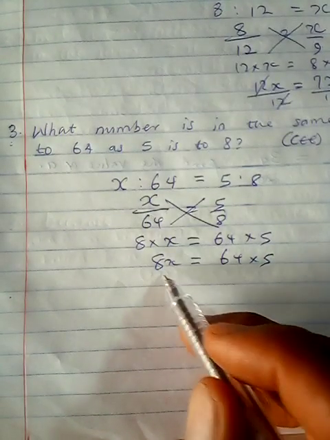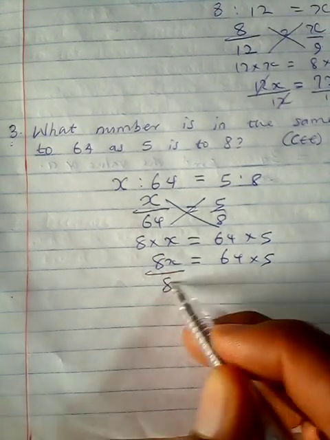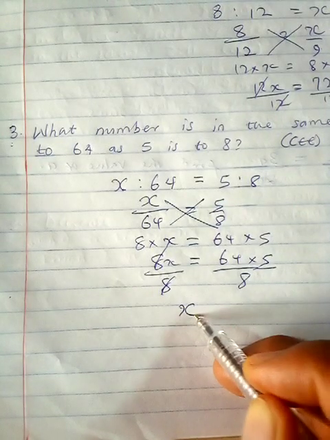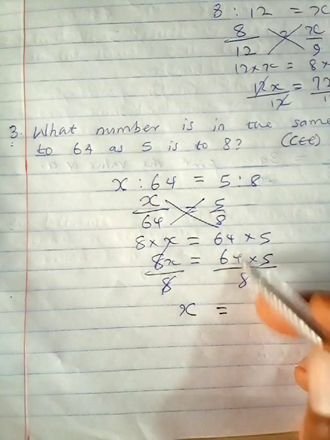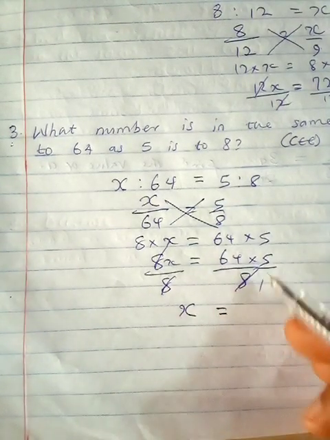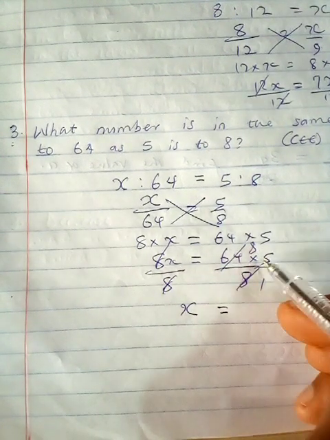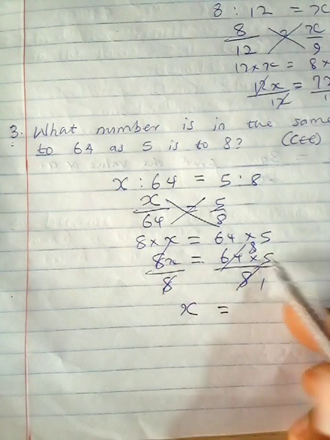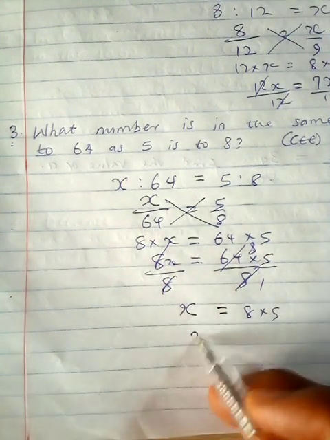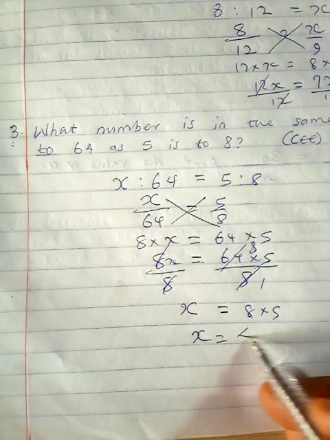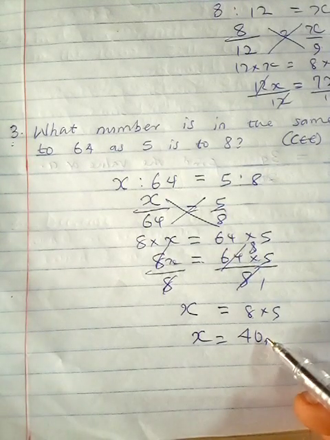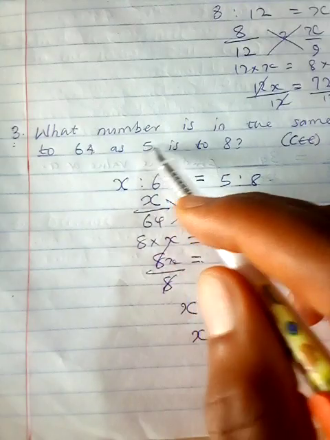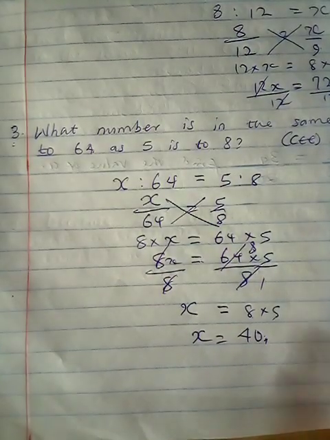Now we are going to do it this way. Divide both sides by the coefficient of x, which is 8. So 8 goes with 8, and we are left with x. x is now equal to what? 8 can go into 64: 8 divided by 8 is 1, and 64 divided by 8 is 8. So we now have 8 times 5. Our x is equal to 8 times 5, which gives us 40. So the value of x is 40. That means the number that is in the same ratio to 64 as 5:8 is actually 40.